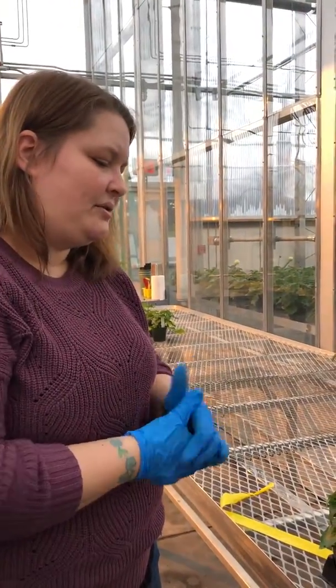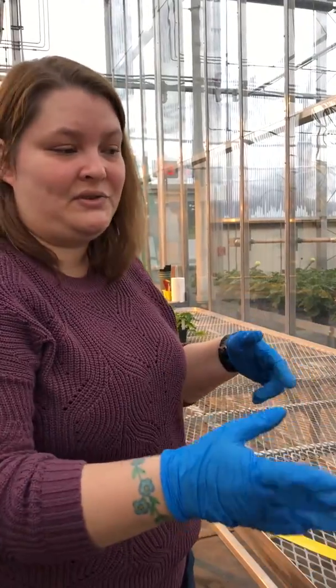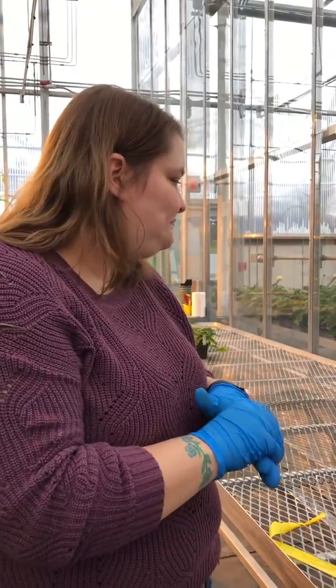So I'm going to take pictures of these, so you can use these pictures in your lab report if you want. But like I said, I'll have data on that first group of plants that I had in the first video. So I think that's it for in here.